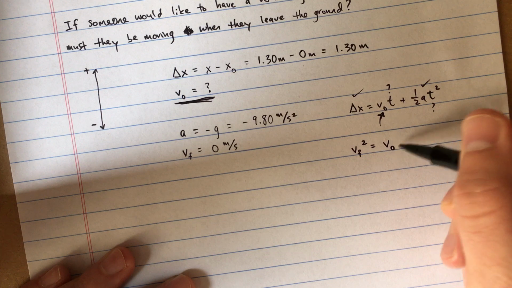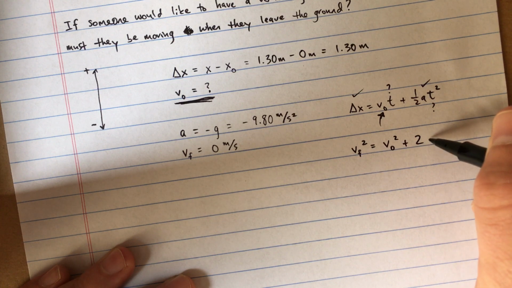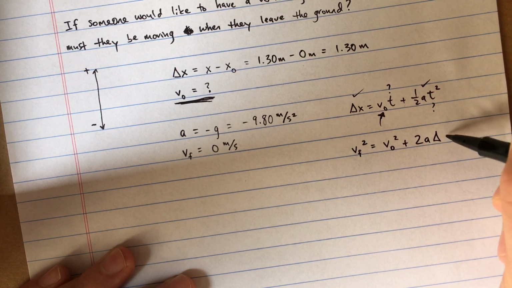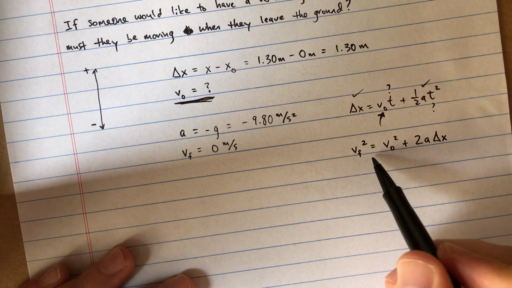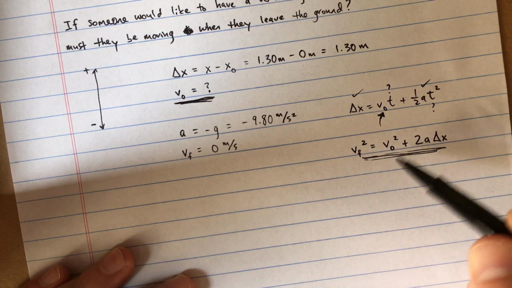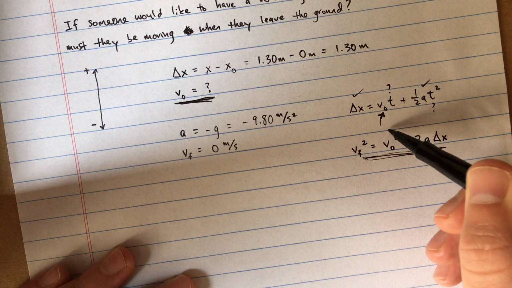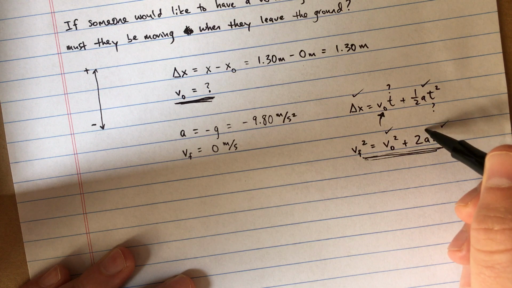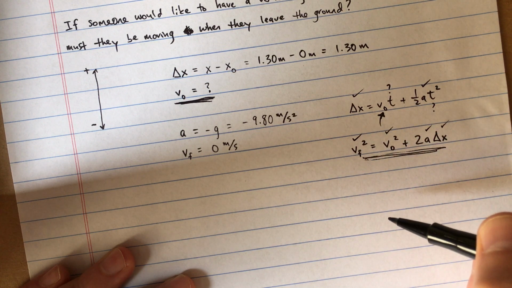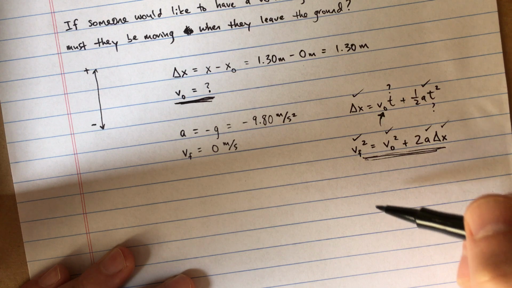So V final squared equals this, 2 acceleration delta x. Okay, now this one looks quite promising, right? Because it involves the thing that we want. It involves things that we know and nothing else. Okay, so this is the shortest route to success in this problem.